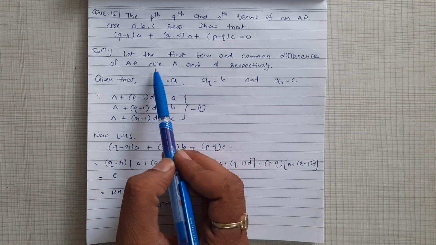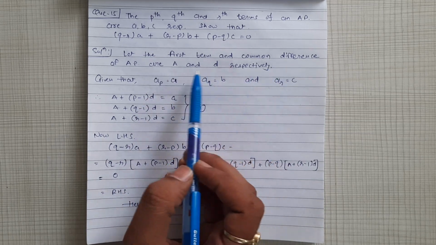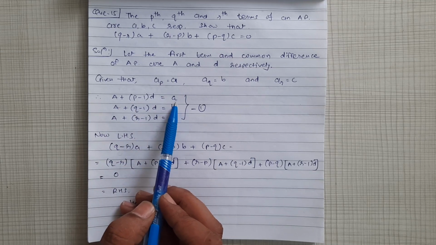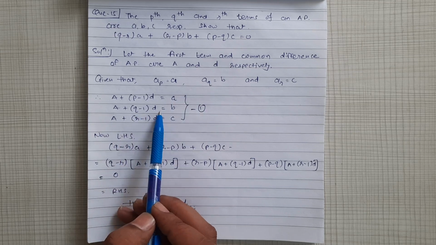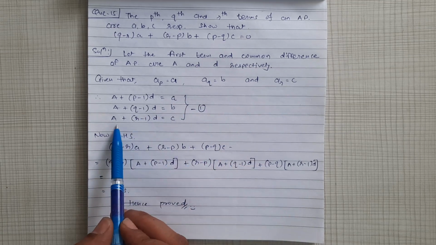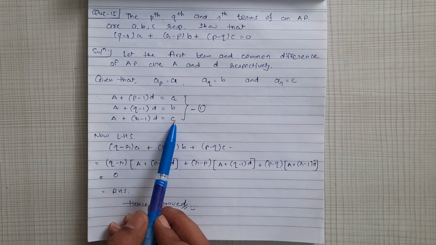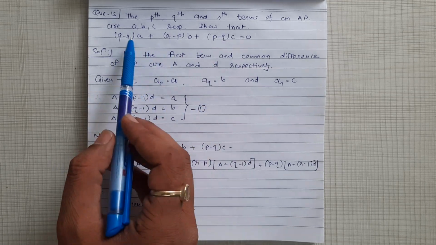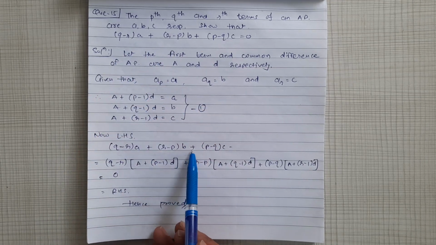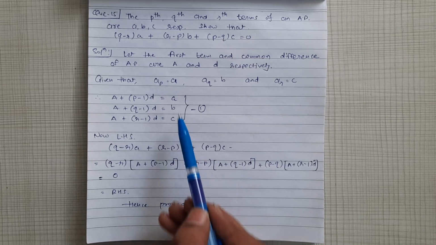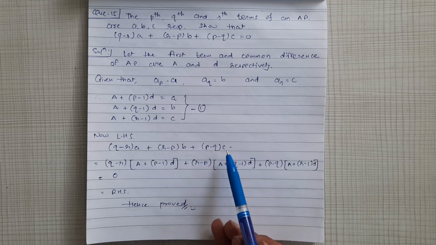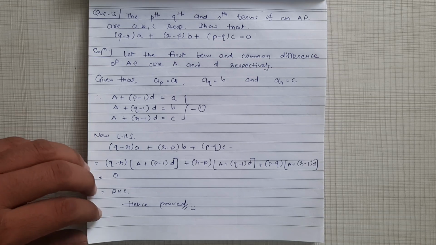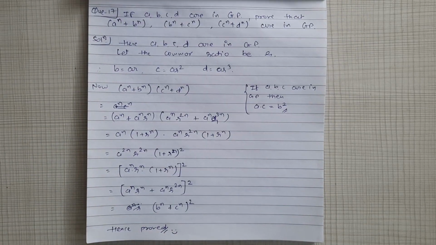Now I have taken the first term as capital A and common difference small d, then the pth term is A plus (p minus 1) into d equal to a. For this I can write A plus (q minus 1) d equal to b, and A plus (r minus 1) d equal to c. Now to prove this, let us start with the left hand side: (q minus r) into a, (r minus p) into b, plus (p minus q) into c. Just substitute the values of a, b and c in this expression and perform some calculation, you will get your answer as 0, right?